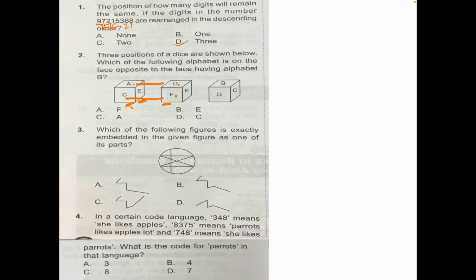Now what is remaining is E and B. So the question is, which alphabet is opposite to B? It will be E. That means option B, but letter E. So the right answer is B. I hope it is clear.